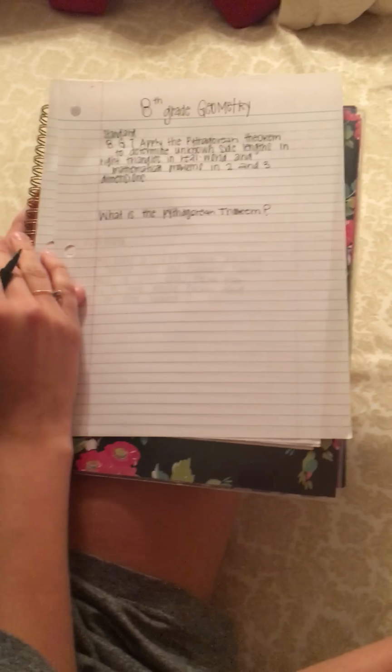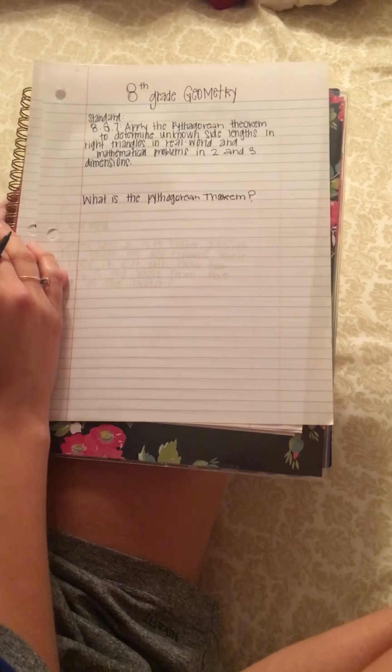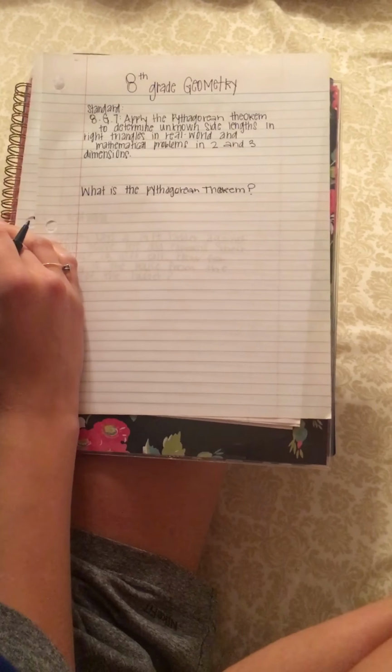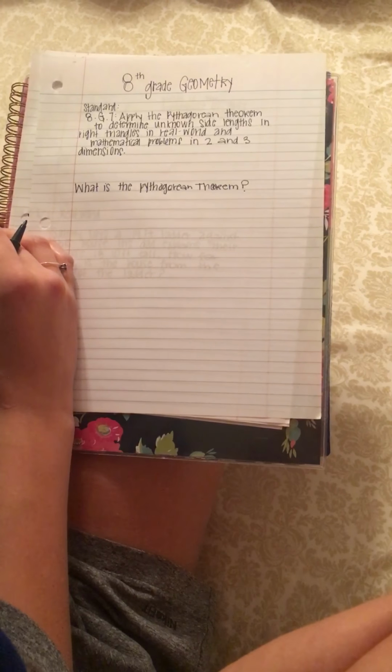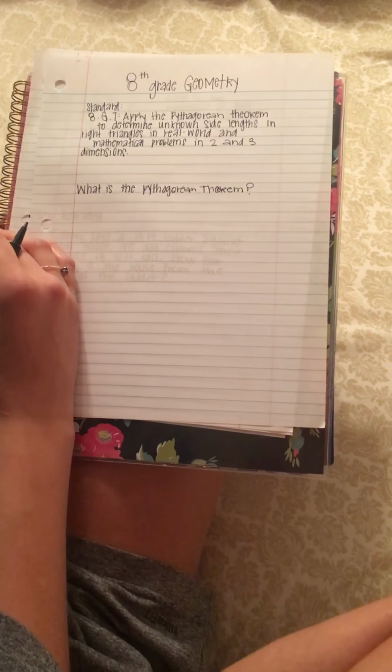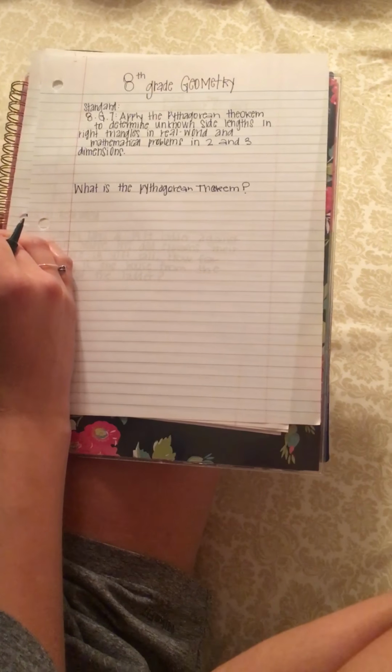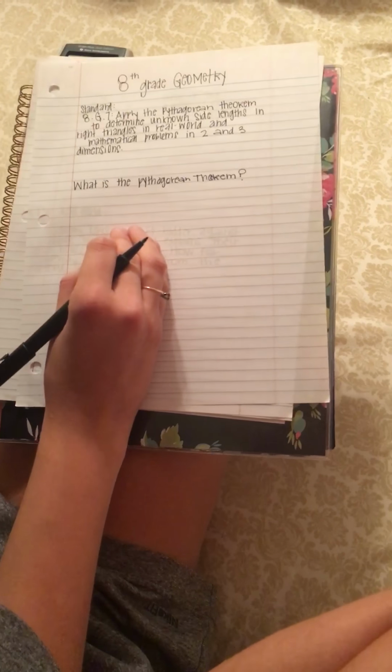Okay, so we're going to be doing a video over 8th grade geometry. The standard I chose is 8G7. Apply the Pythagorean theorem to determine unknown sides in right triangles in real world and mathematical problems in 2 and 3 dimensions. So what is the Pythagorean theorem?